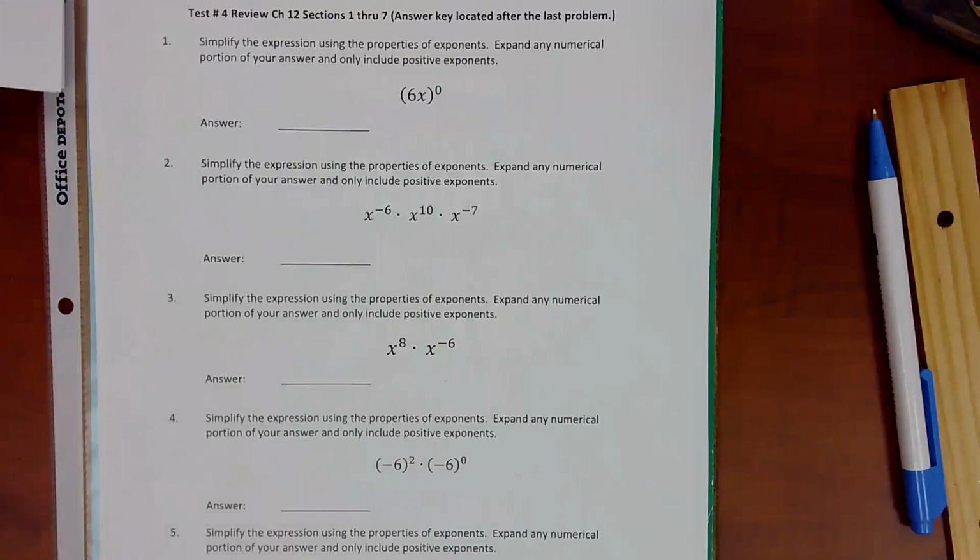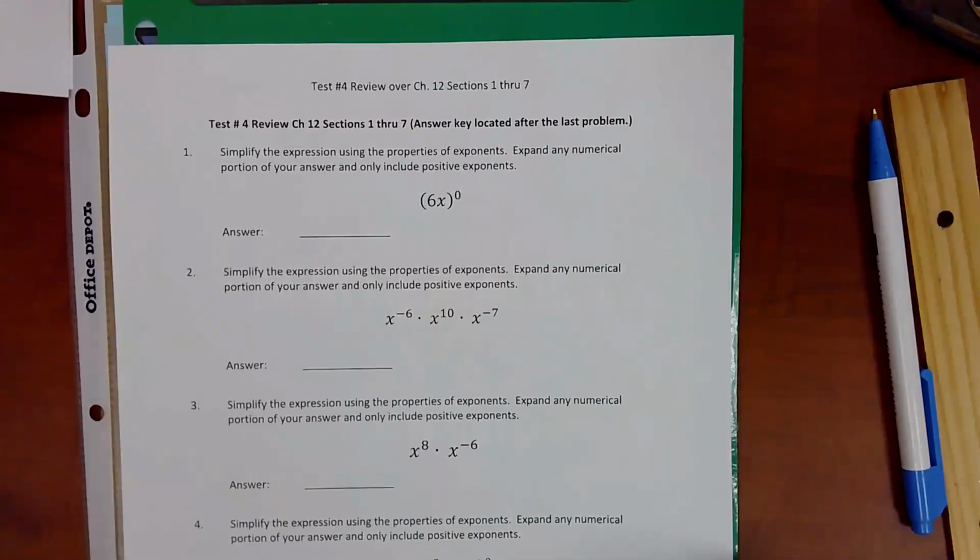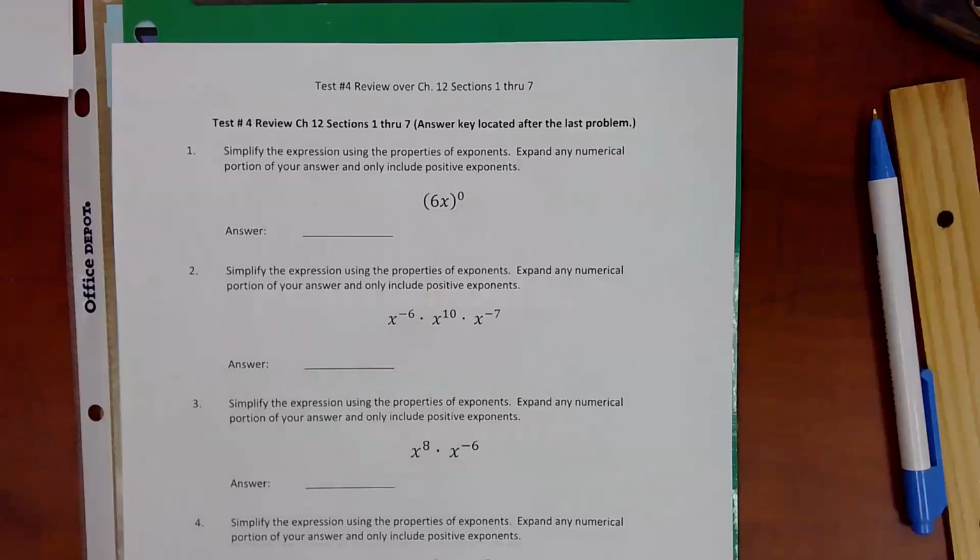Hello, class. We're going to get started with a review for test number 4. This is a review that's in your module related to test number 4 in your Canvas course for Math 410. It's a version of the test that I created, from the Hawks Learning platform, and your test would be similar to that.